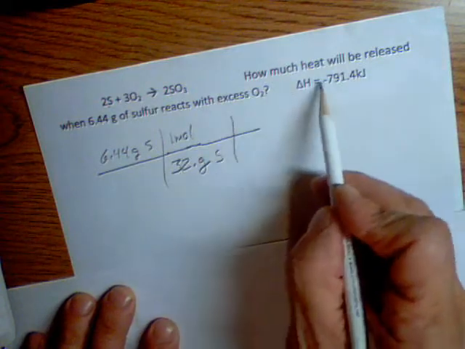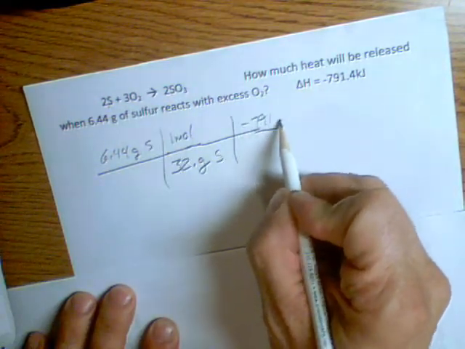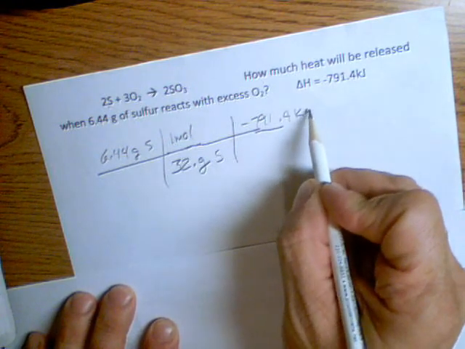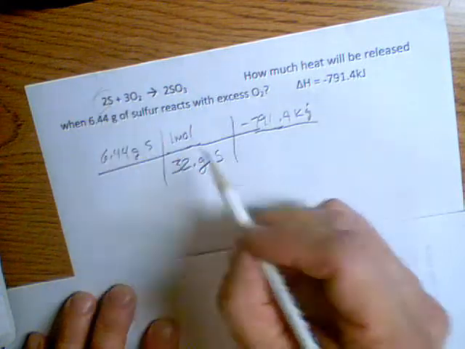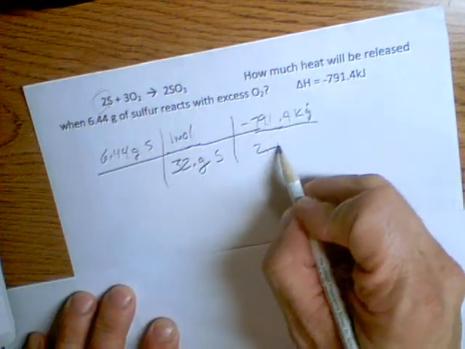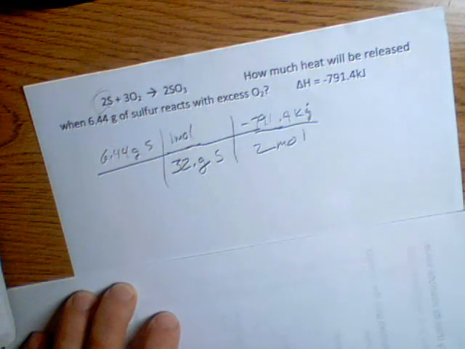And then we're going to multiply again by negative 791.4 kilojoules to how many moles? 2 moles. And if we calculate this, what do we get? Bear with me.